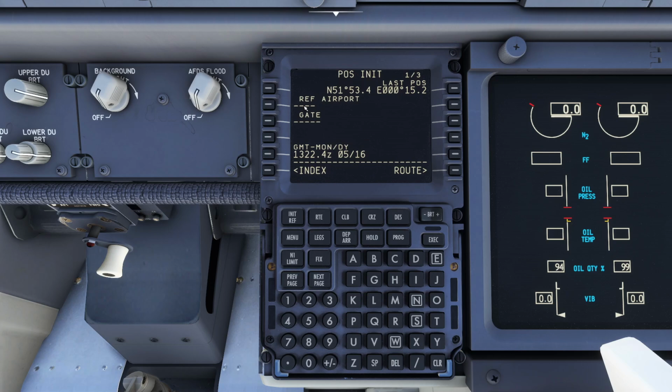We now need to fill reference airport. We don't actually need to, but it will help out the flight management computer. If you see a field with hyphens, it's an optional value. If you see a field with boxes, as we saw with the POS init, then it's a mandatory field. So reference airport, we are at Stansted. The ICAO code for Stansted is EGSS, Echo Golf Sierra Sierra. So we're going to fill that in, and from the system it knows where that airfield is.